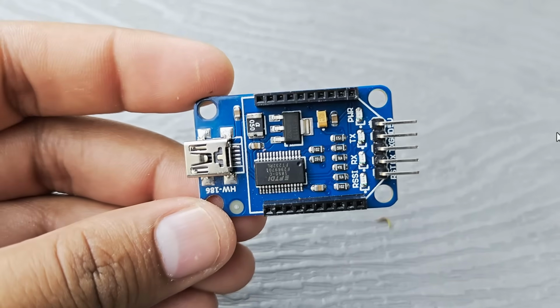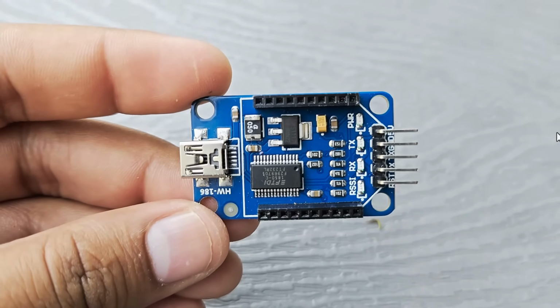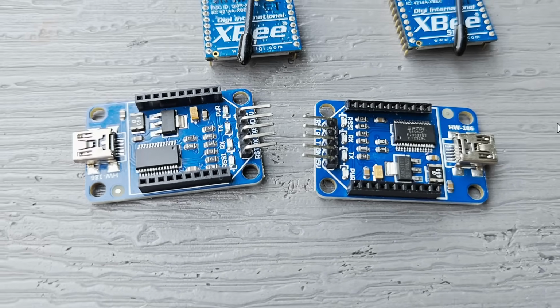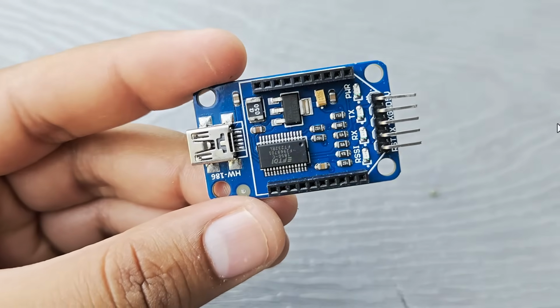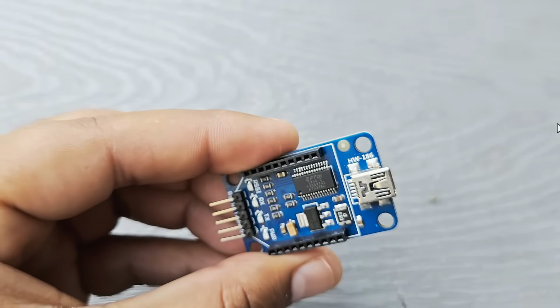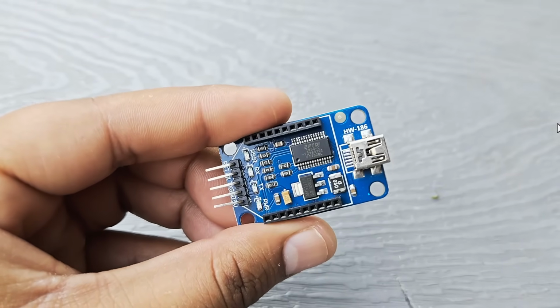This is the standard ZigBee adapter available in the market. You can get a similar adapter with a different design. It has a UART pin here with 3.3 volt logic, which means it's compatible with Arduino and other microcontrollers. It also has a USB port here. Using this USB port, you can directly communicate with your computer using the AT commands.